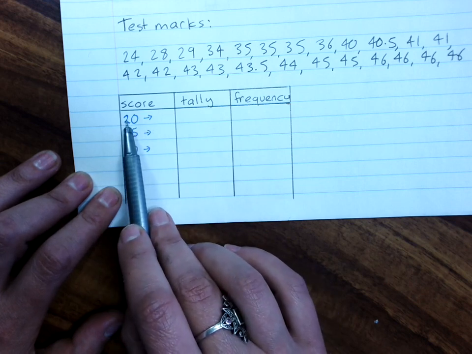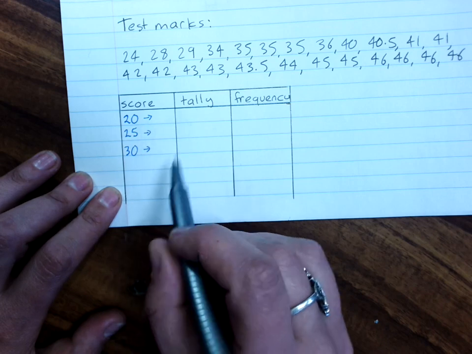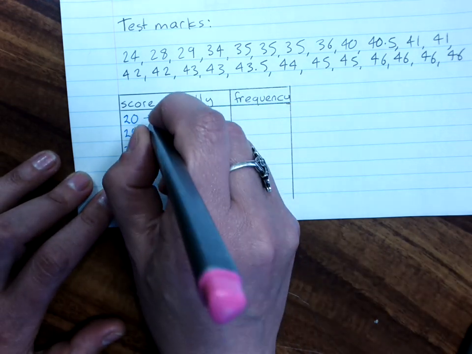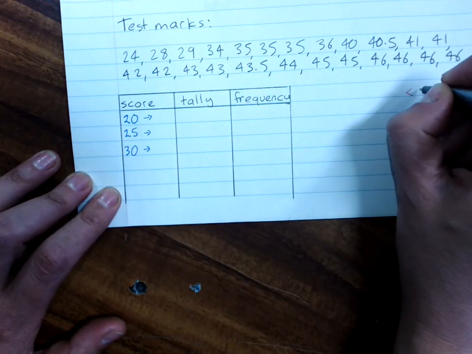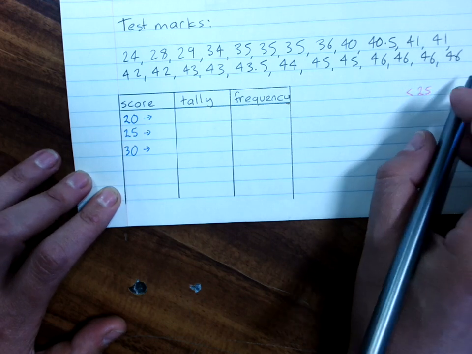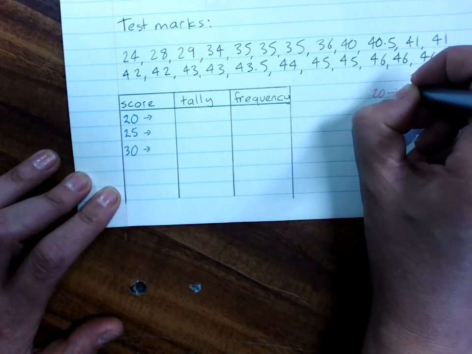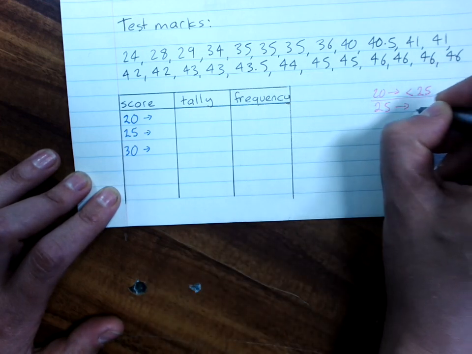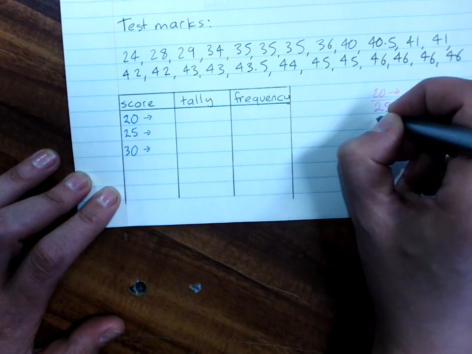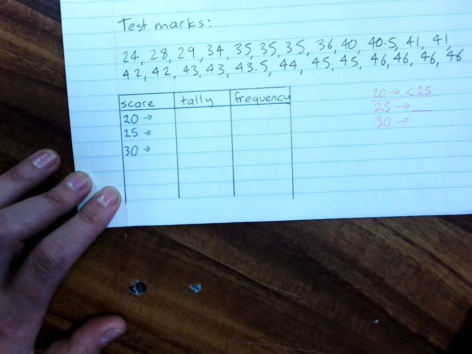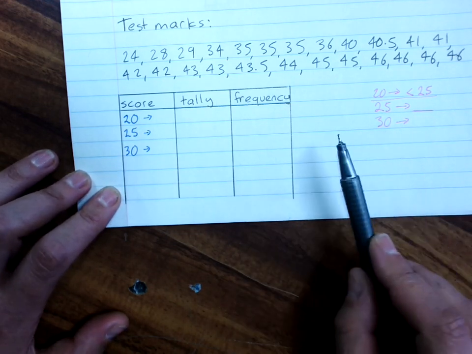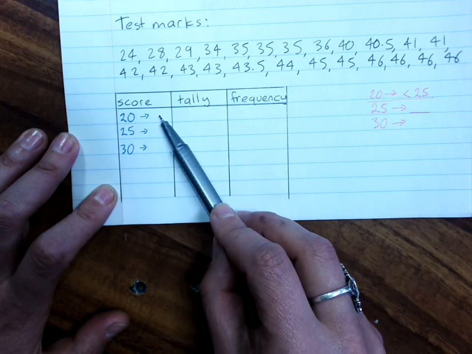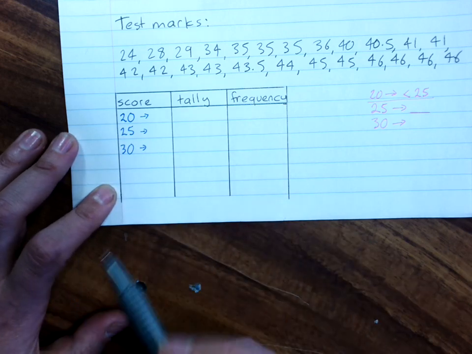So some tables say up to less than 25, and they do that with less than 25, like that. So the first one, 20, up to less than 25. Some tables just do 25 up to, and then leave that bit blank. And then 30 up to, and leave that blank. So we might find some different ways that people have done these tables. If we could only have whole number scores, then 20 to 24, 25 to 29, that would be okay.